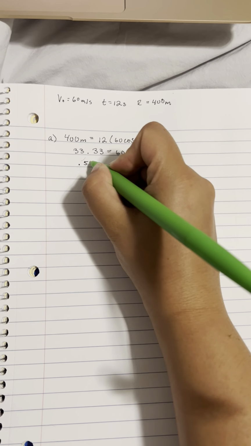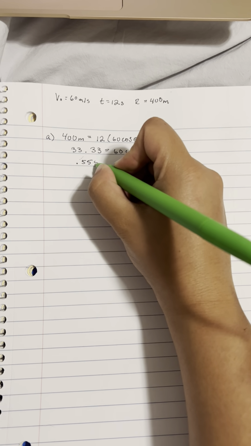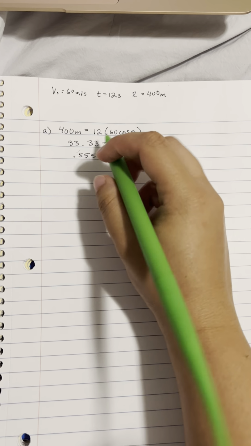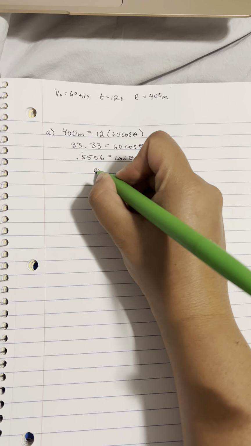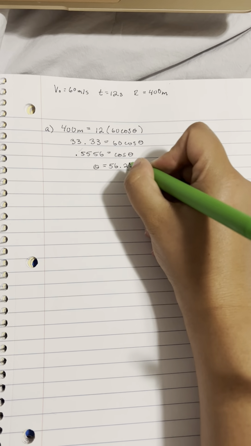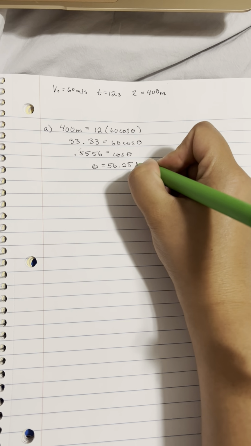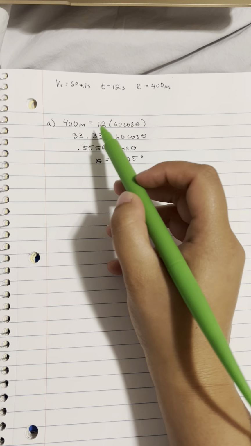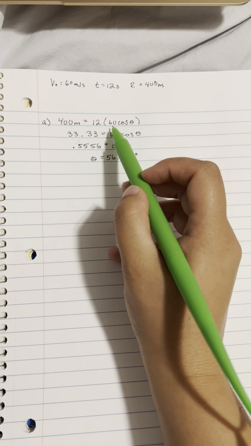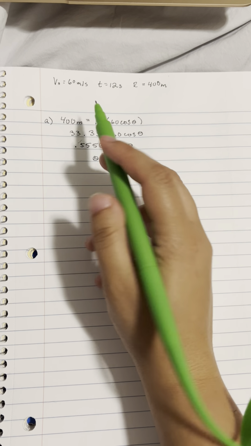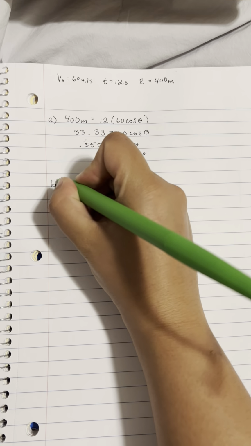That'll be 0.5556 equals cosine theta. Then theta equals 56.25 degrees. Okay, that's how you solve the projection angle. We took the delta x, set equal to the time, multiplied by the velocity and cosine, and that's it. So we're going to go on to problem B.